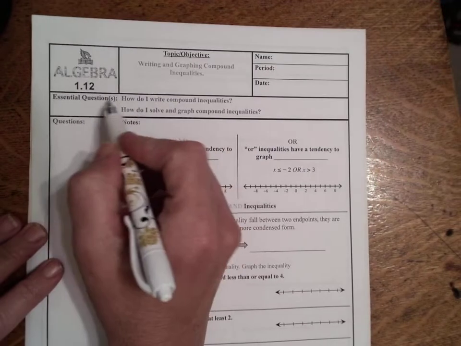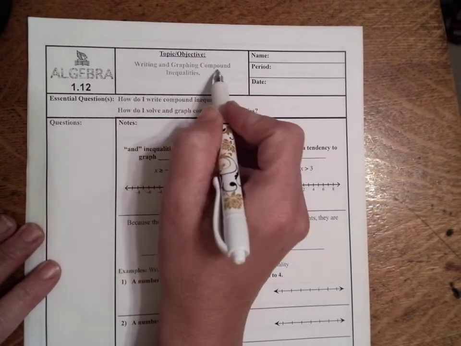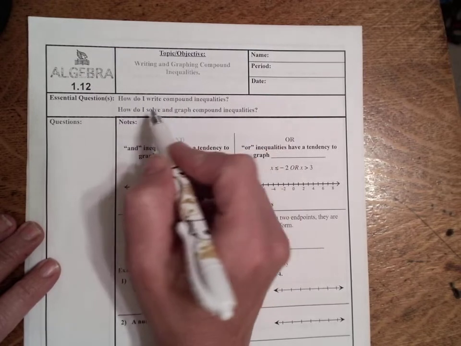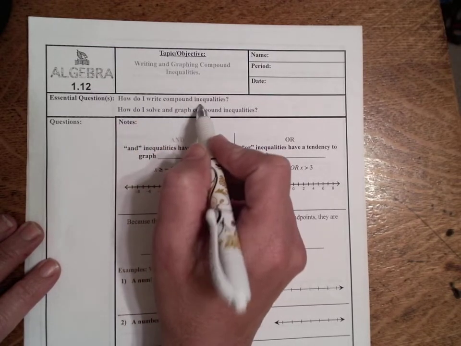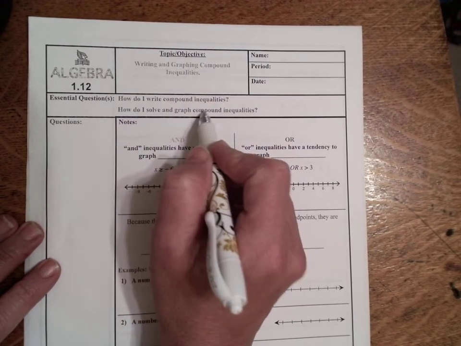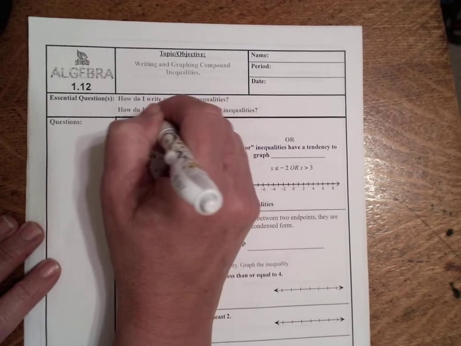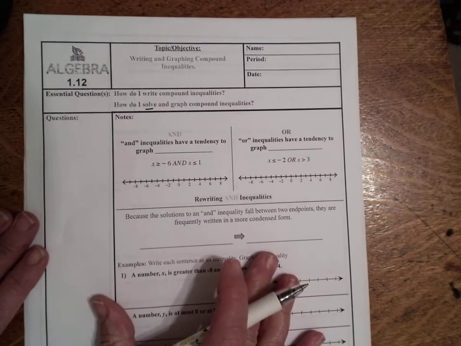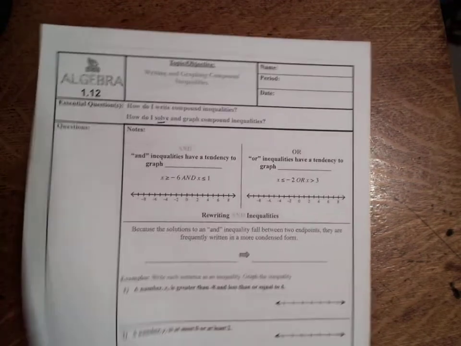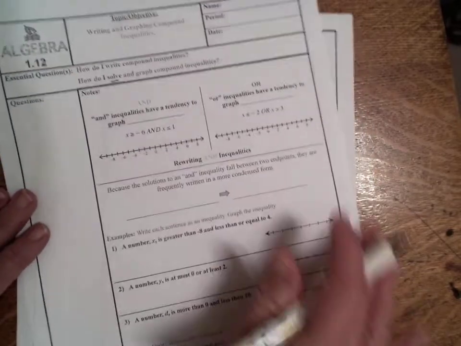All right, this is for Algebra 112, and we are writing and graphing compound inequalities. We're going to look at writing compound inequalities, and then how do I solve and graph compound inequalities. Now, I will tell you the solving, that will be done. I will write some sample problems because we realize the work is not included in your packet.